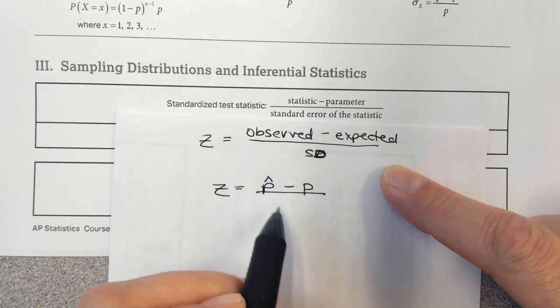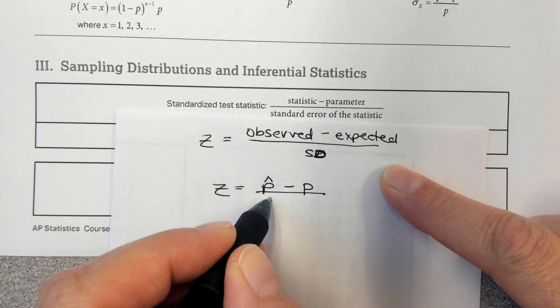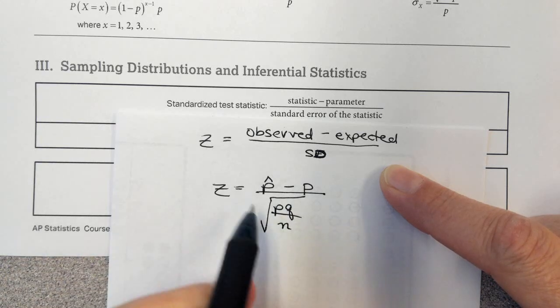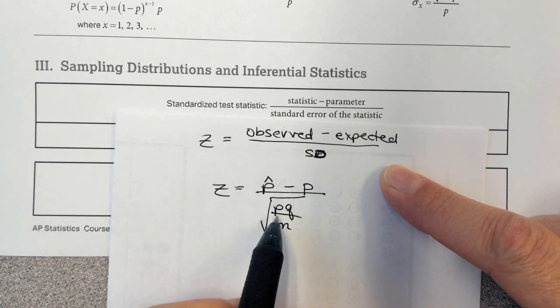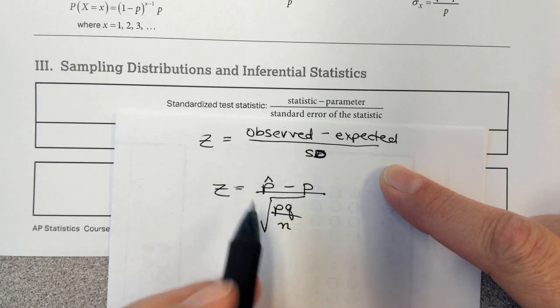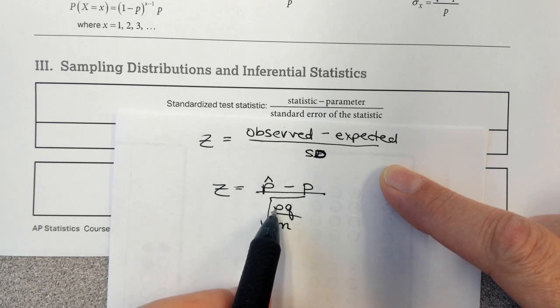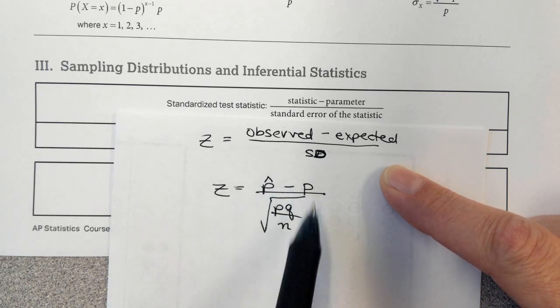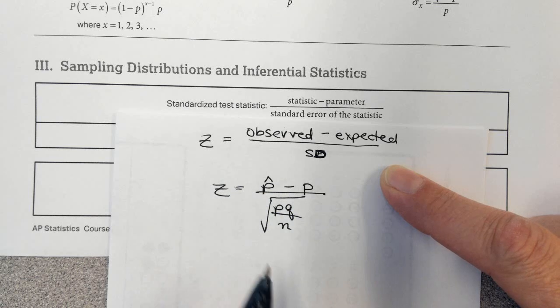For us, that formula was the square root of p times q over n. If it's a hypothesis test, we claim to know p, so that's the p that was claimed in the null hypothesis, as opposed to the p-hat from the sample. So this is the structure of the z-score we've been using.